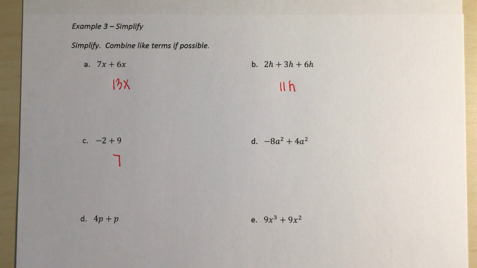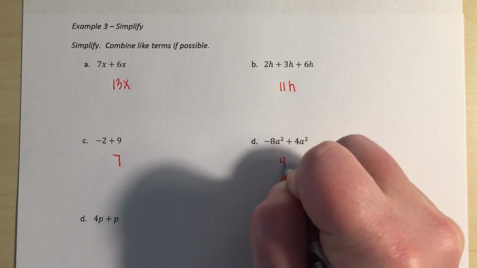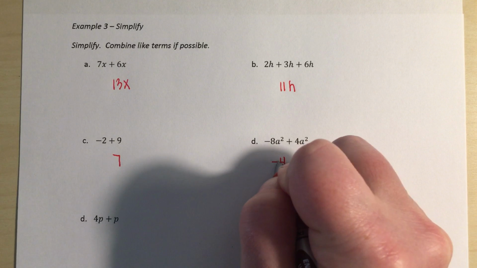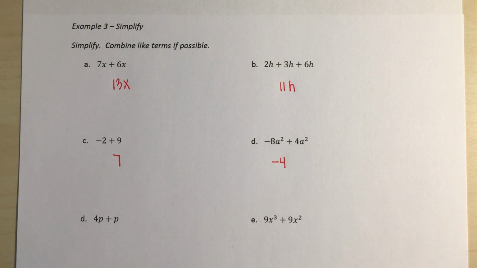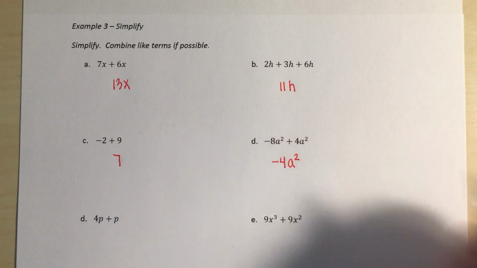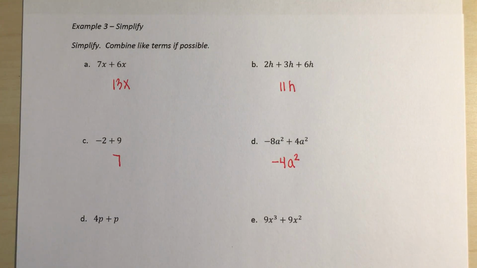All right, for D, negative 8a squared plus 4a squared. Both of these are like terms. They're both a squared, so same variable, same exponent. We look at our coefficients. They are different signs, so we subtract. 8 minus 4 gives us 4. Our larger number is negative, so we want a negative 4 for our coefficient, and our variable part is going to remain a squared.